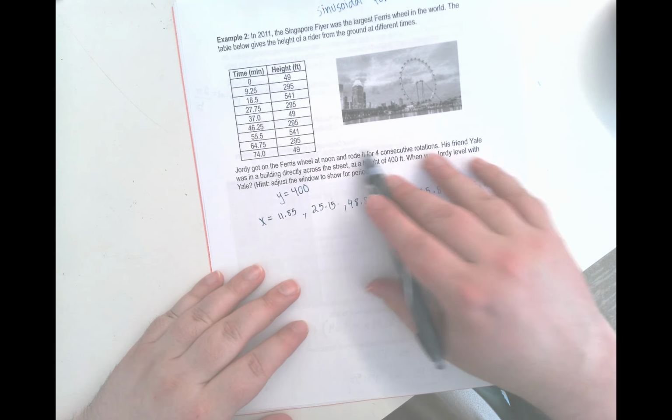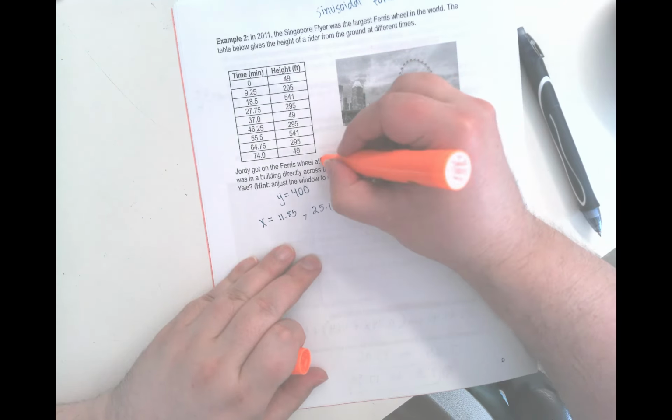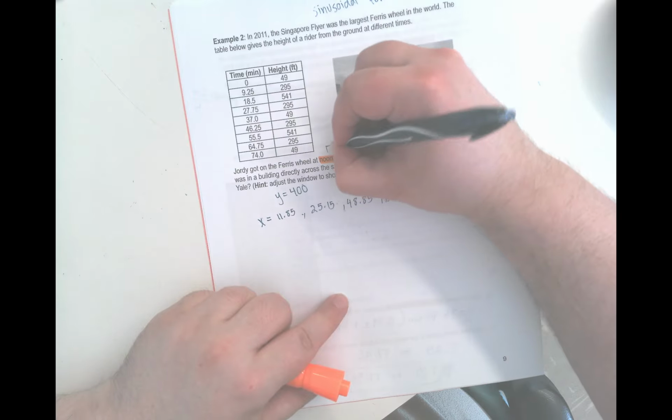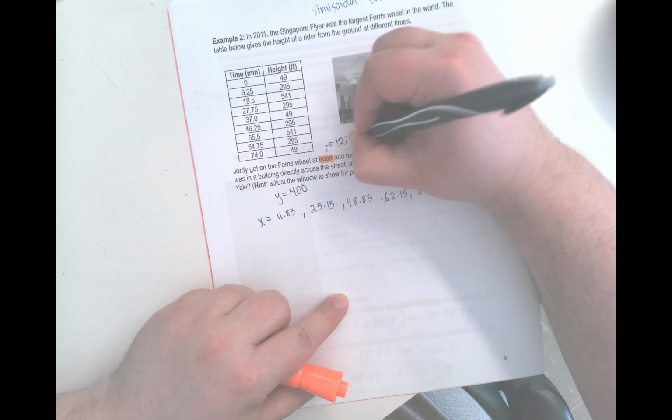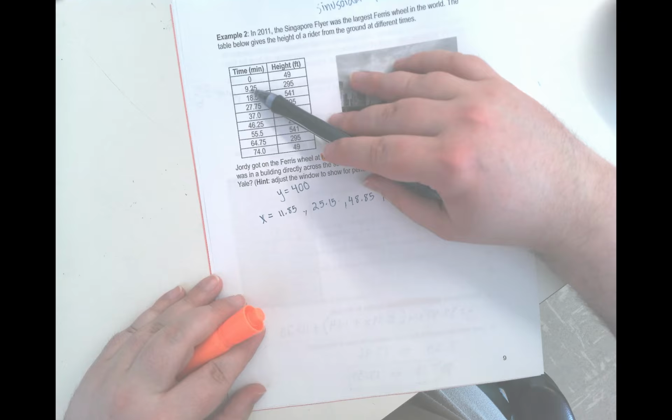So it says that he started riding the Ferris wheel at noon. Okay, so noon is 12 p.m. So this is 12 o'clock. So we're starting at 12 o'clock, and my time is in minutes.